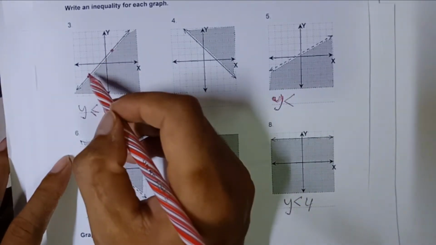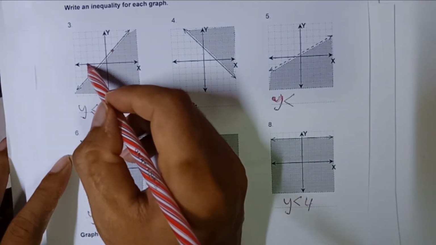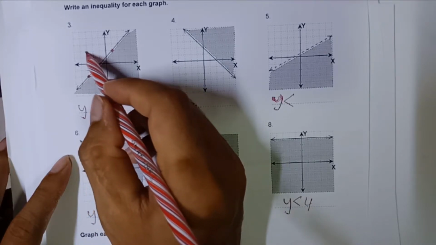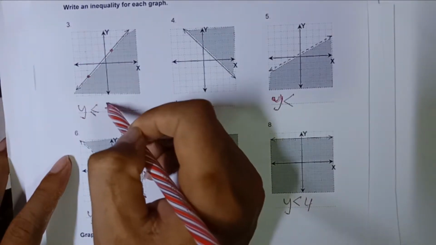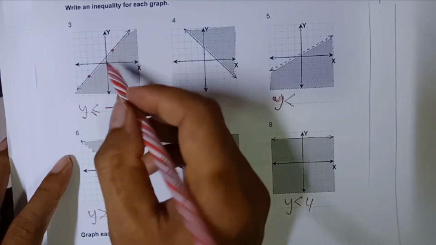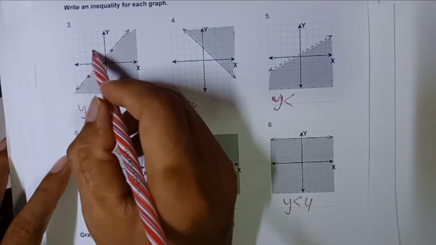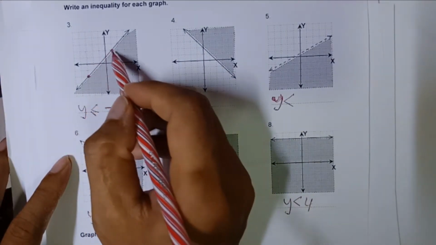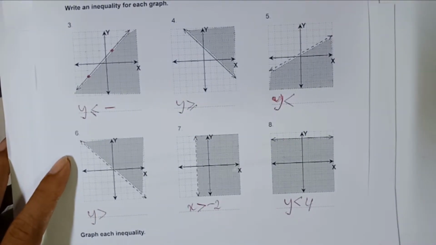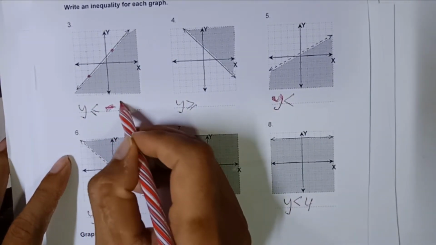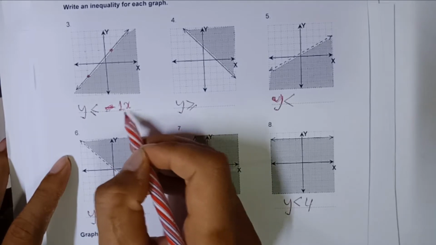So let me go up first. I have 1, 2, 3, 4. So 4 up here, and then another one, I have 1, 2, 3, 4. So it seems like I have 4 over 4. So this is going to be 1, or just 1x, or just x.